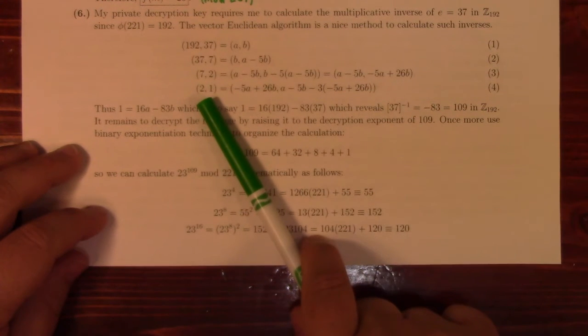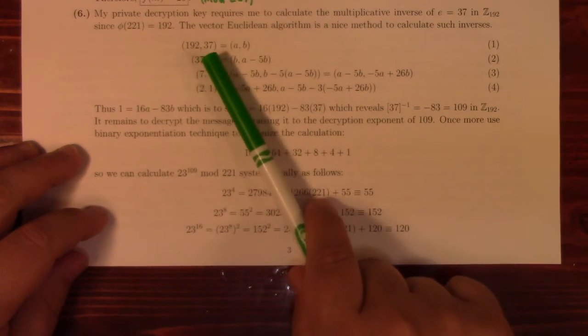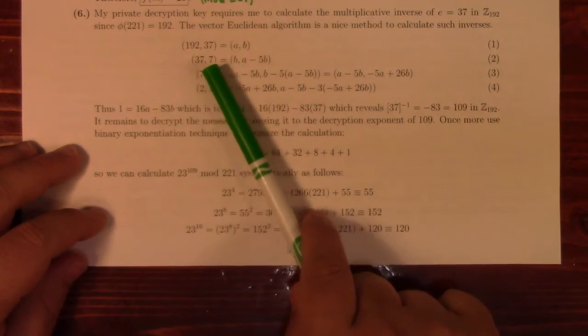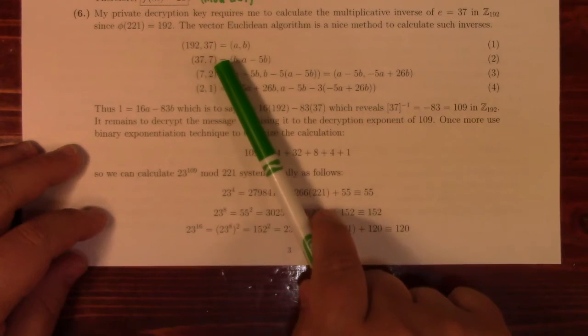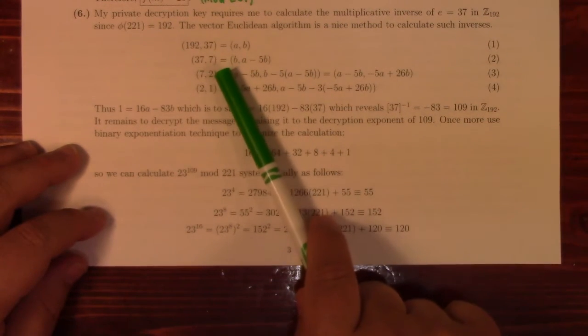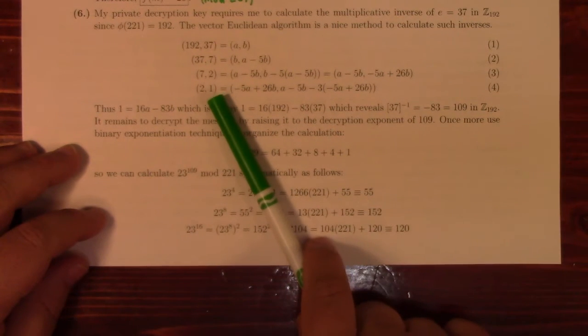Then, let's see here, I can put 5 copies of 7 into 37, that's funny, 5 again, so the remainder is 2. So that gives me this. And then finally, I can put 3 2s into 7, leaves me remainder 1. Remainder 1, we're done.